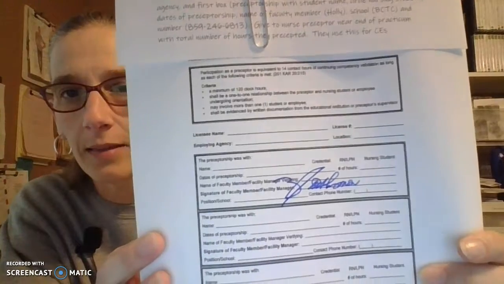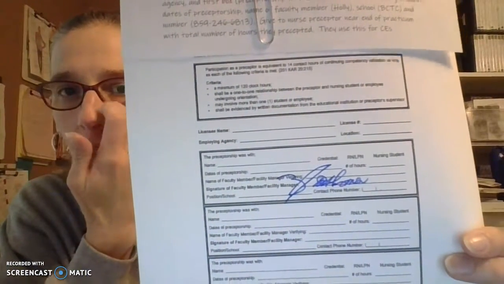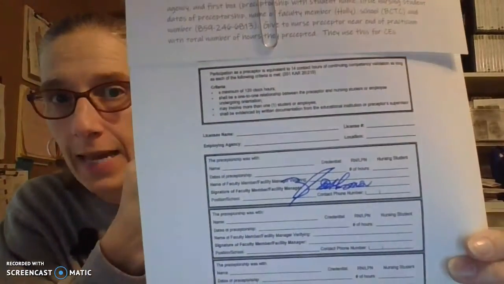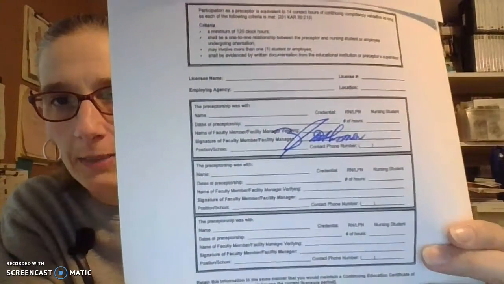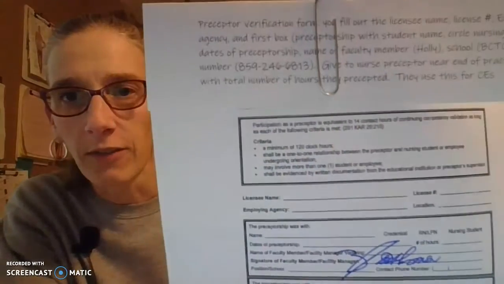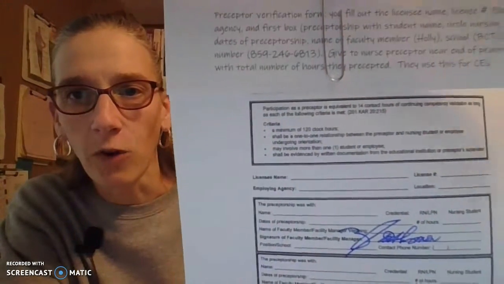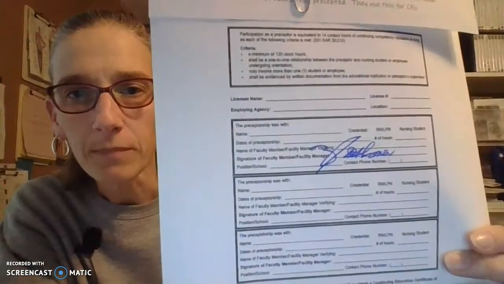All right, at the very end, this is the preceptor verification form that you will give to the preceptor, but I don't do this till the end. Literally, I try to go on the last day that the student has practicum or next to the last day, sometime there at the very end, and you give this to the preceptor. And I've given you all the information on exactly what you need to fill out. My phone number is up there. You can put that on there.